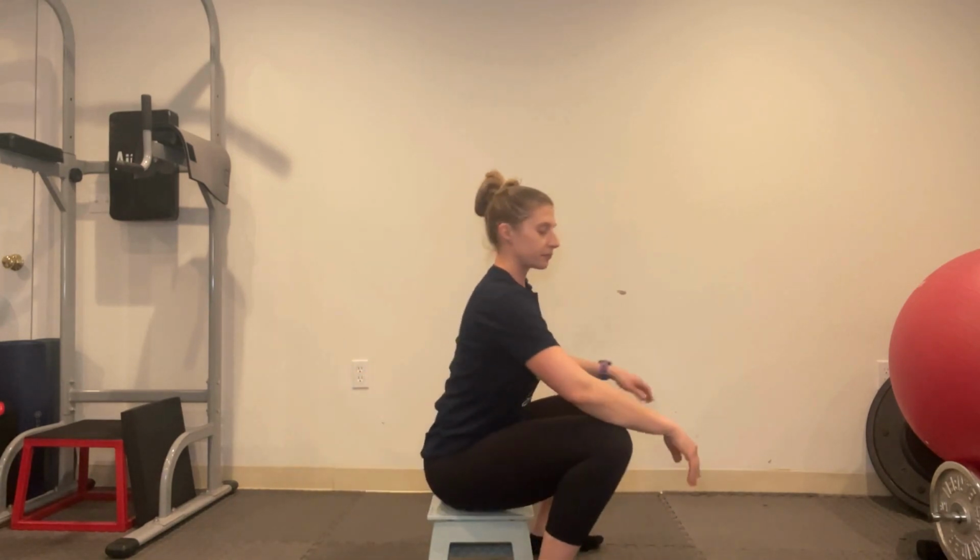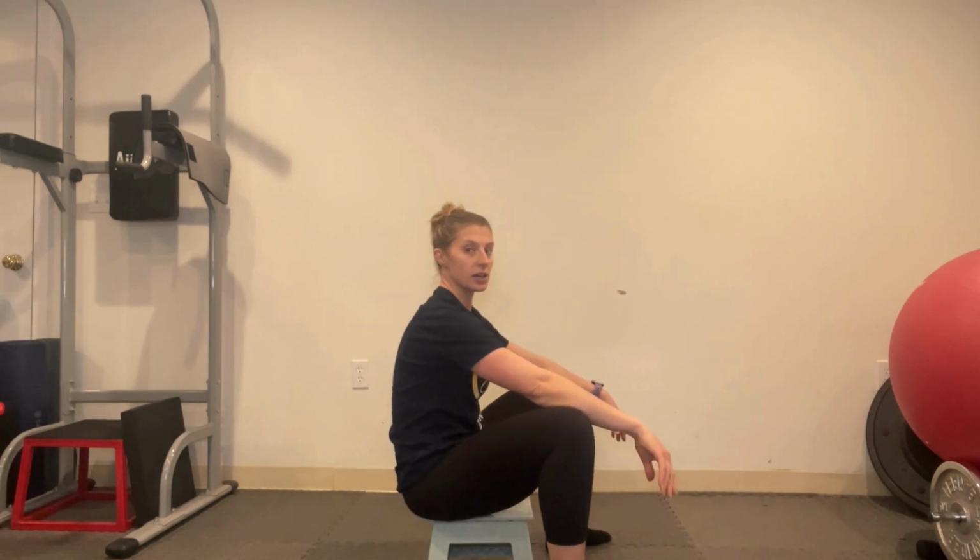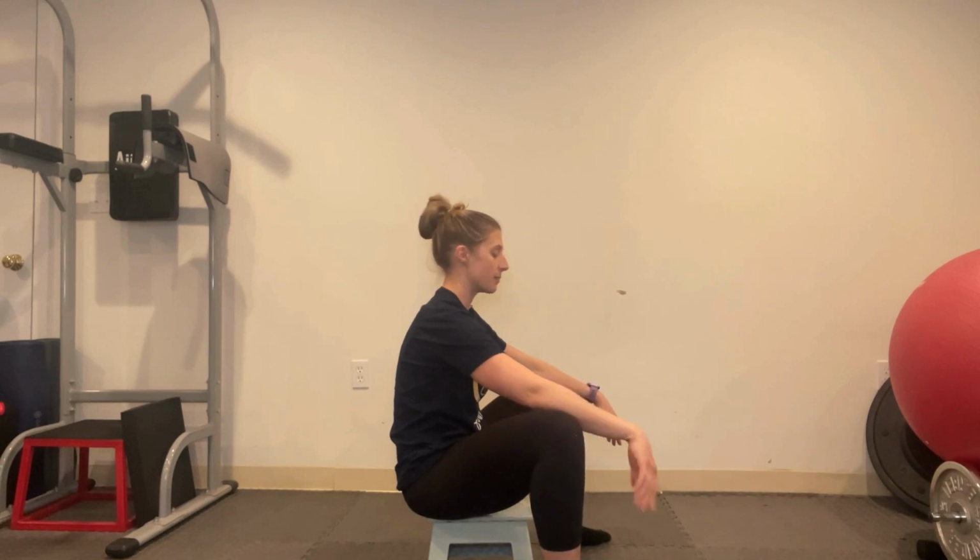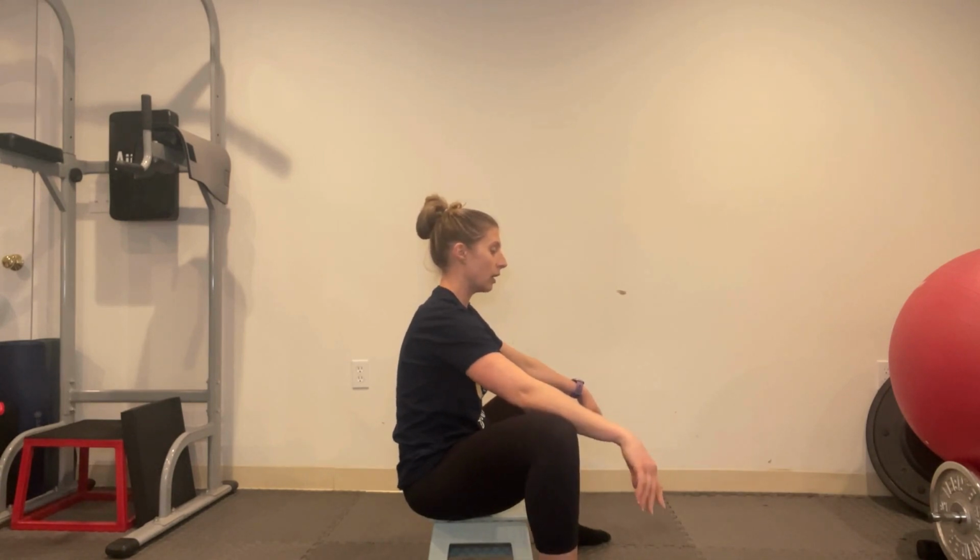Those wide knees are going to help open the side to side diameter of your inlet, and if you tuck the butt under, now you're opening the front to back diameter as well. So again, the key to opening your inlet is knees wide, sacrum out of the way.